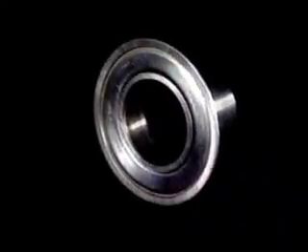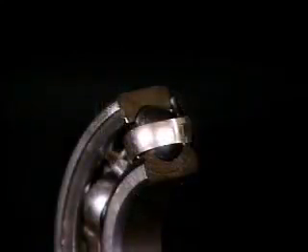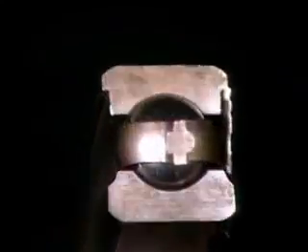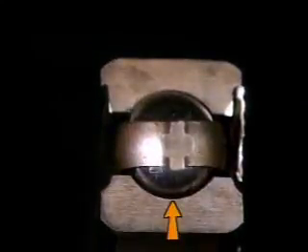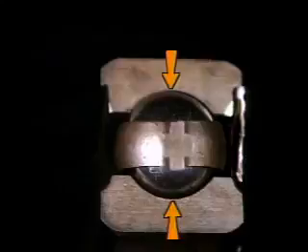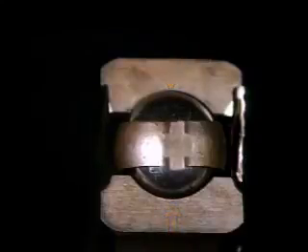Many rolling element bearings have a metal shield on one side, or sometimes on both sides. The shield helps keep lubricant in and dirt out. These ball bearing rings have been cut in half to show their internal construction. The balls travel in grooves in the inner and outer rings. The grooves are called races.